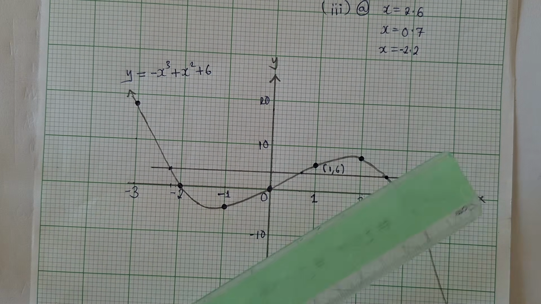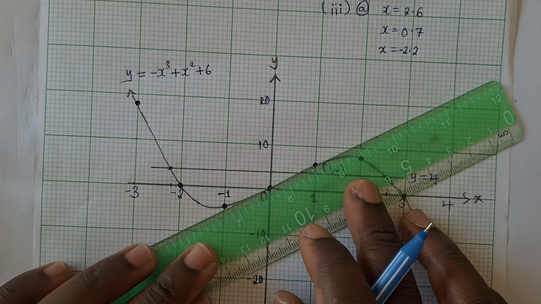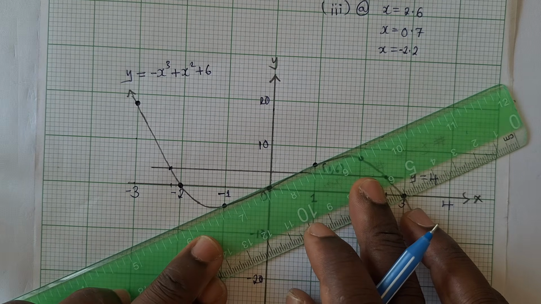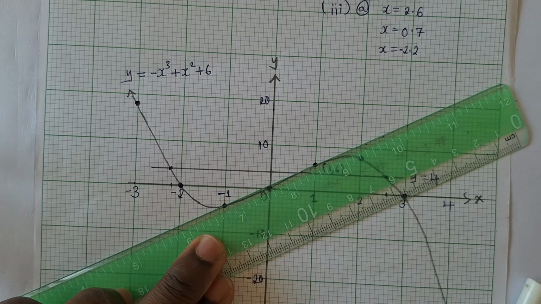Is it 1, 6? Yes. So I'm going to get my ruler and then go to that point. Can you see? Just touching that point, and then you do your line like this.